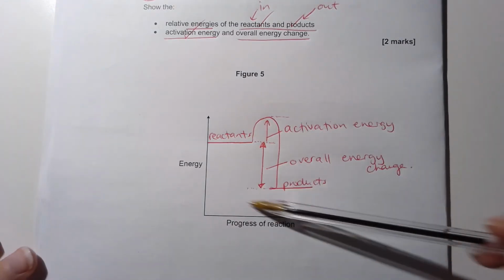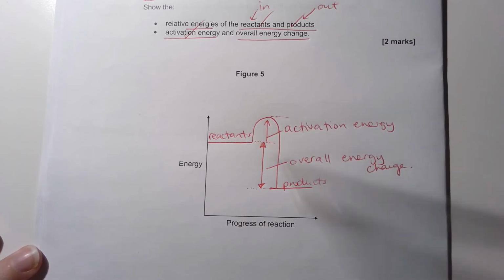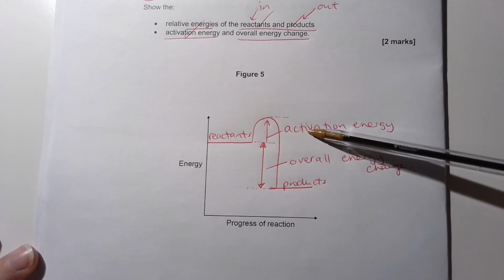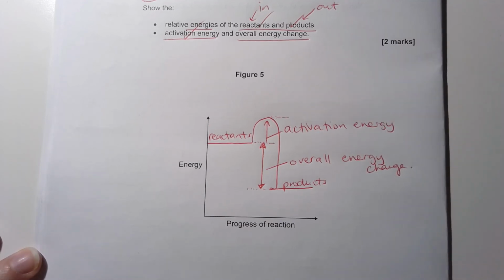But we had to have some energy, our activation energy, to be able to get the reaction to start. Now this is what an exothermic reaction looks like, and an endothermic reaction is the opposite. So we start lower and then our products are higher because they need to take in energy from our surroundings.